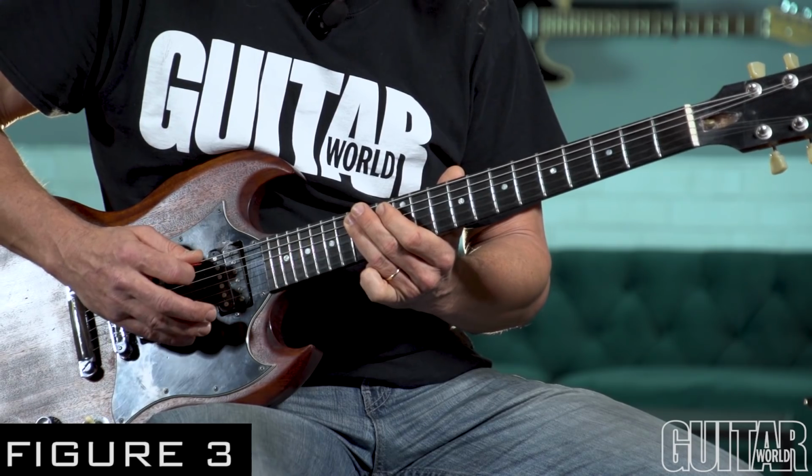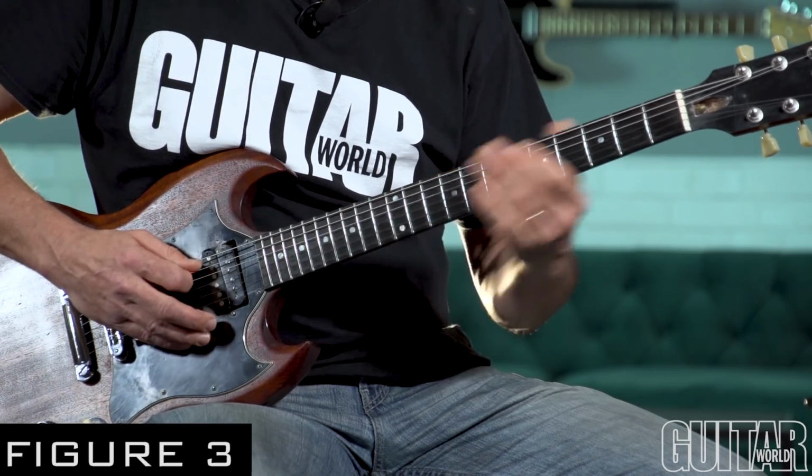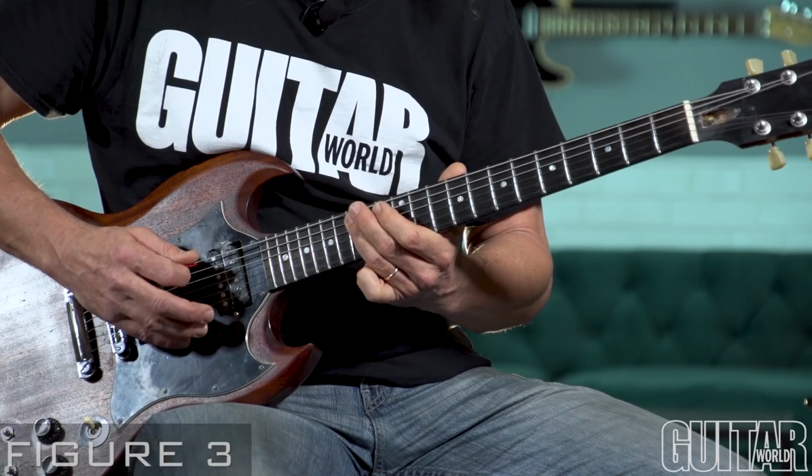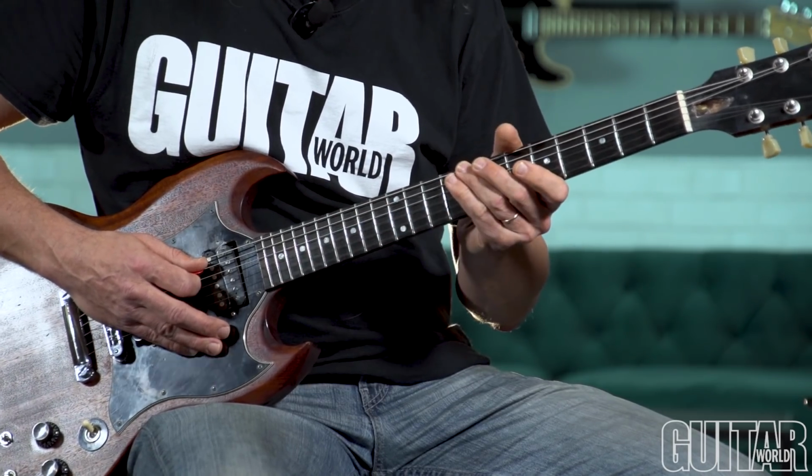That's a minor seventh interval, which is 10 frets. And then, again, the perfect octave, which is always going to be 12 frets.